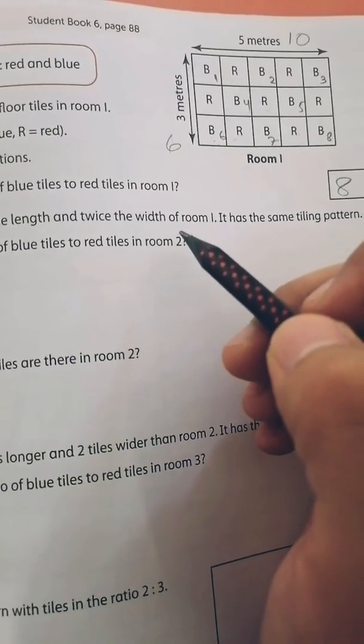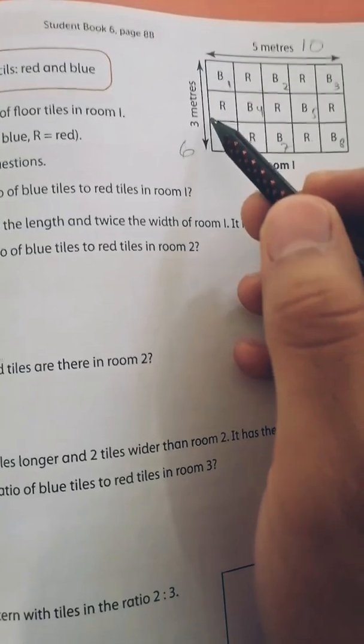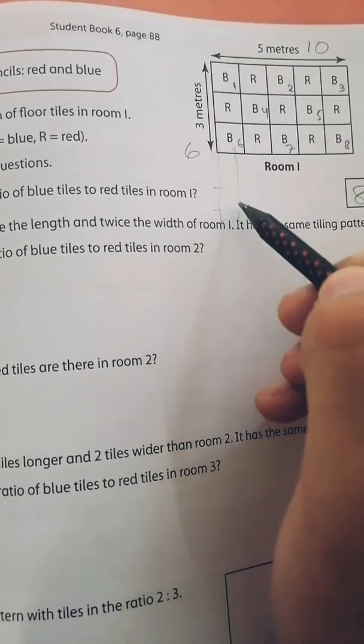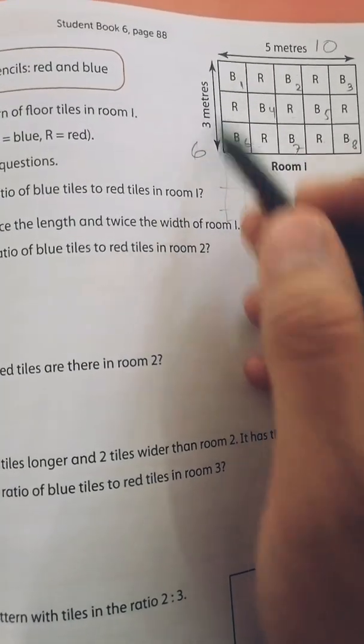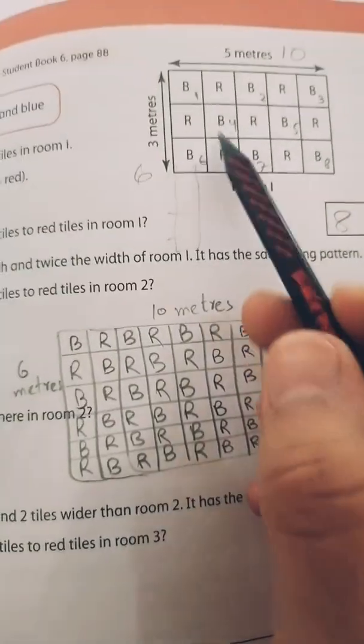Okay. Now see. Look, here it's 3. So it will become 6. It will become this much bigger. And we have now 2. In 3 meters we have 2 blue. So in 6 we will have 4. So I just created it. The width of it is 10 meters. Why 10 meters? Because the room 1 is 5. So we will make double out of it. Twice means multiply with 2.